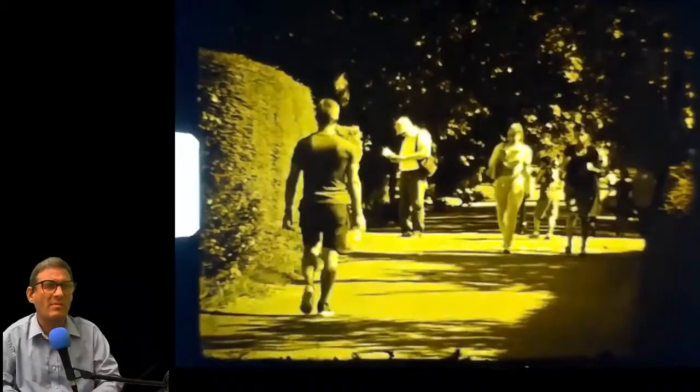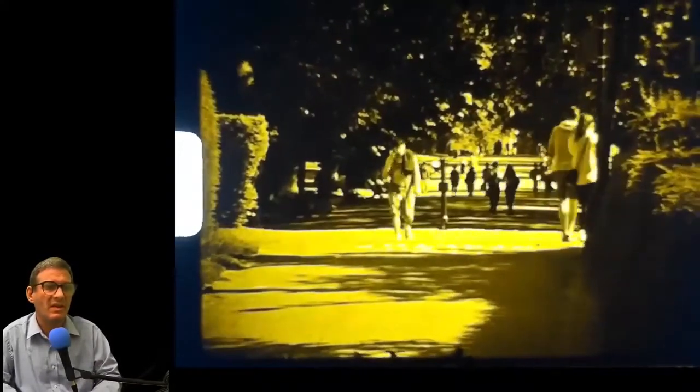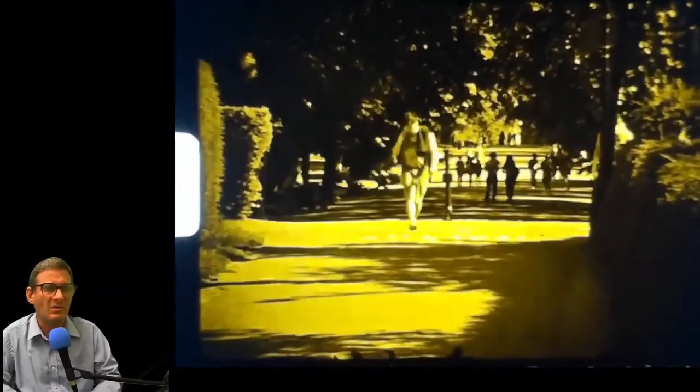I still can't remember exactly why it does this, but this is if you use the first developer a second time. It might have something to do with colloidal silver. I'm not sure what causes the yellow. Anyway, that's a lovely shot there. I love that. That's Kensington Gardens pre-COVID.